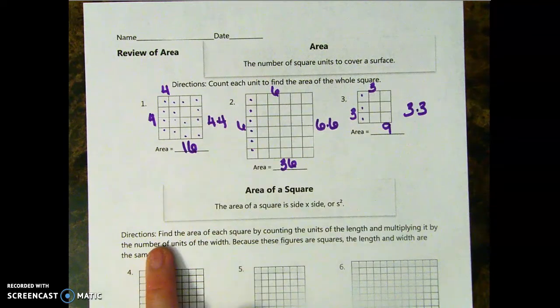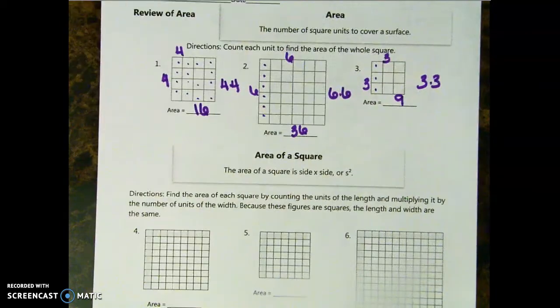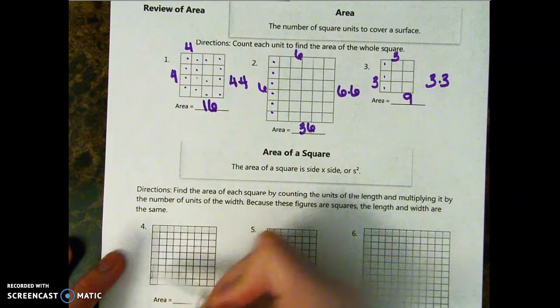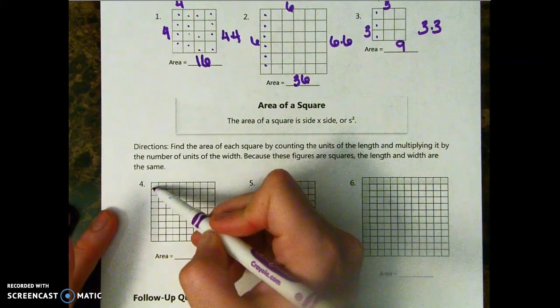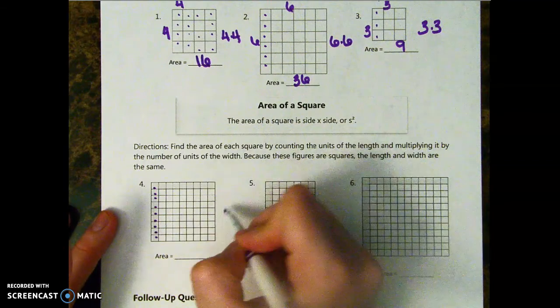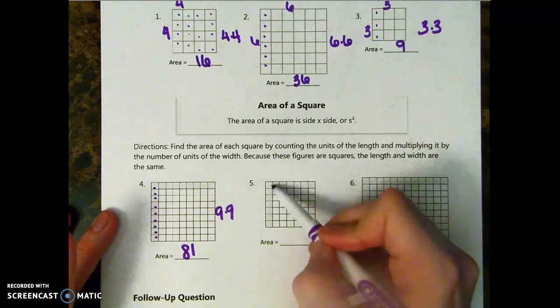So directions. Find the area of each square by counting the units of the length and multiplying by the number of units of the width, which is what I just did with the ones up here, and they kind of highlighted it down here as well. So 1, 2, 3, 4, 5, 6, 7, 8, 9. We know that 9 times 9 is 81.